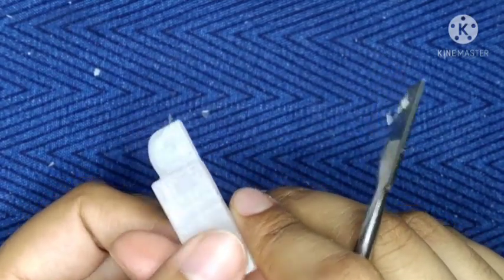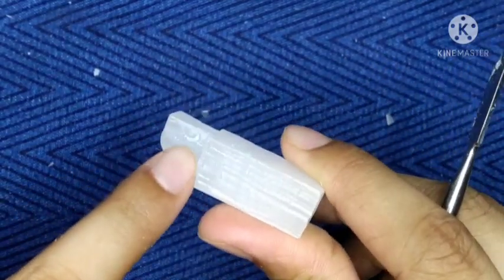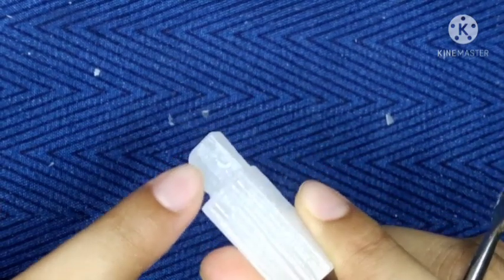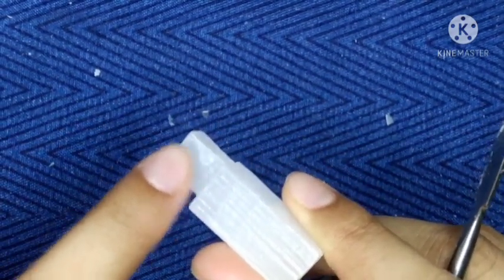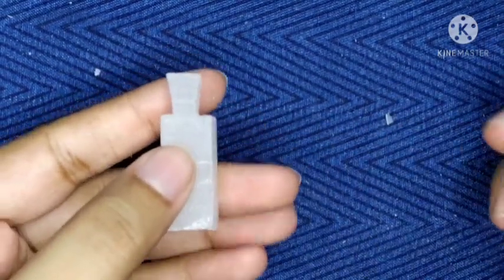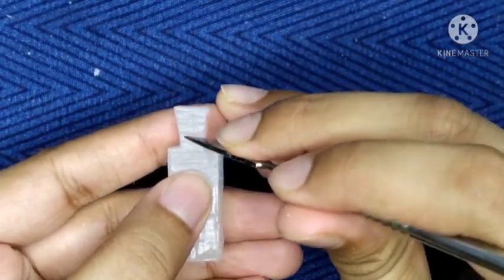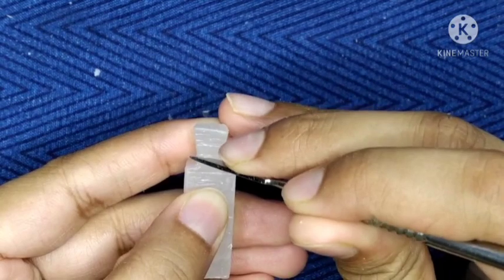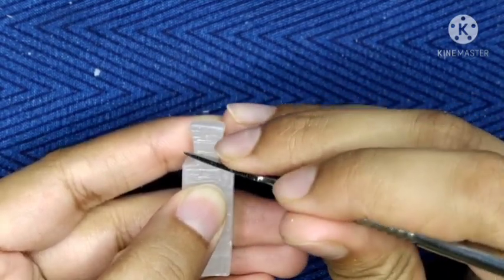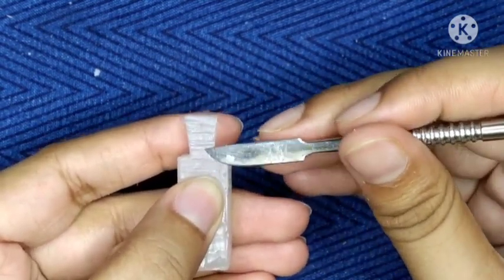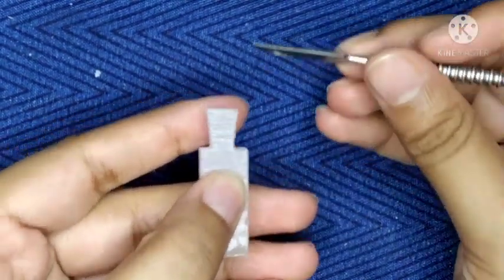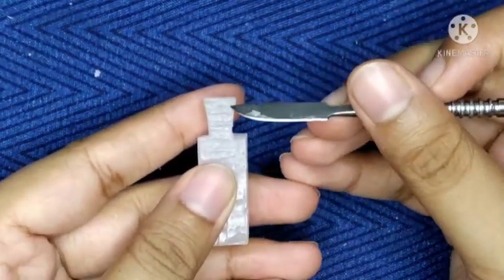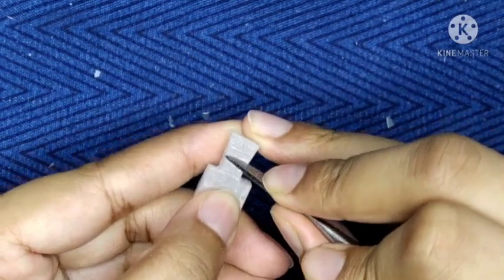Now for the lingual side, it's convex at the cingulum and then it's concave at the incisal and in the middle. So that's why I'm going to divide this lingual side into 3 equal parts. This is 3 equal parts, and the cingulum part, that is at the cervical, will be as it is, and I'm going to remove the wax from the incisal and the middle part.